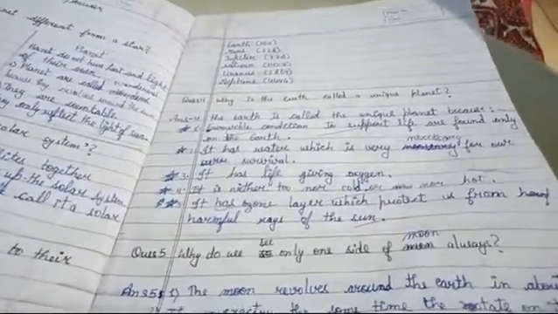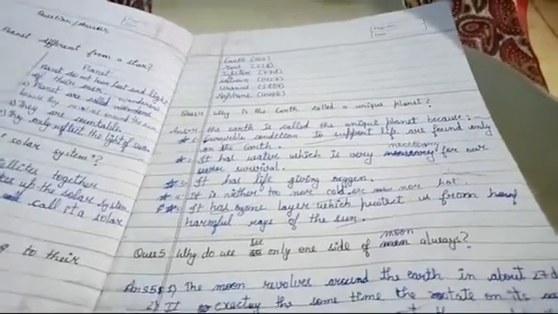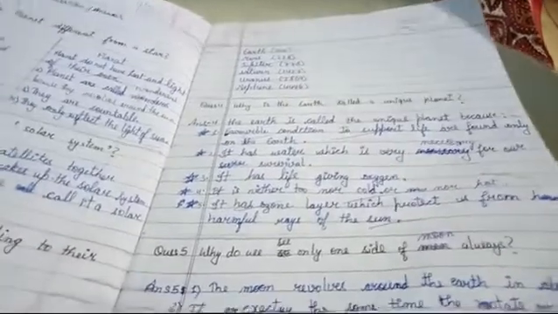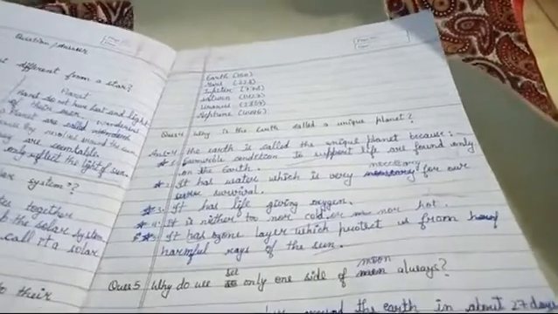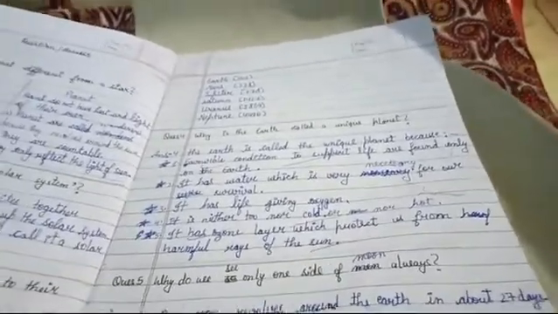Now fourth point, it is neither too cold nor too hot. Okay, so we all know that the climate and the seasons on this planet earth keep on changing with the cycle, like sometimes summer season is there, sometimes spring, sometimes autumn, sometimes winter.